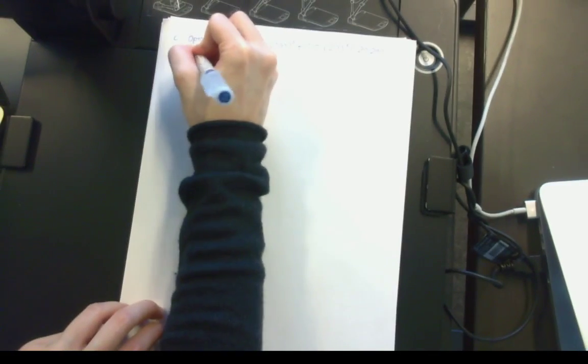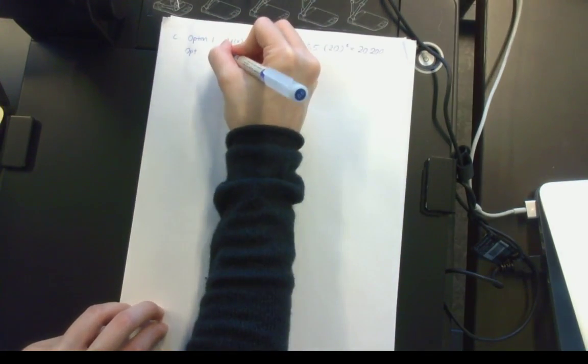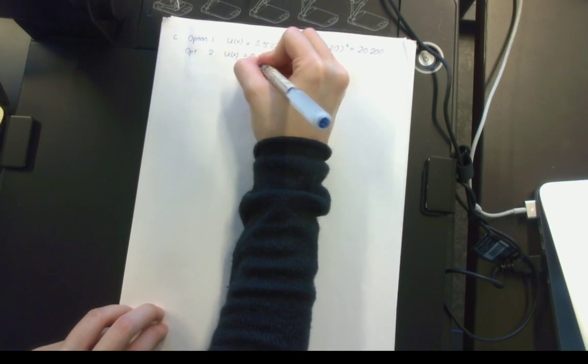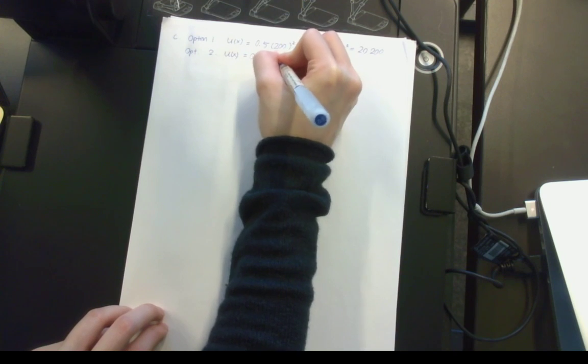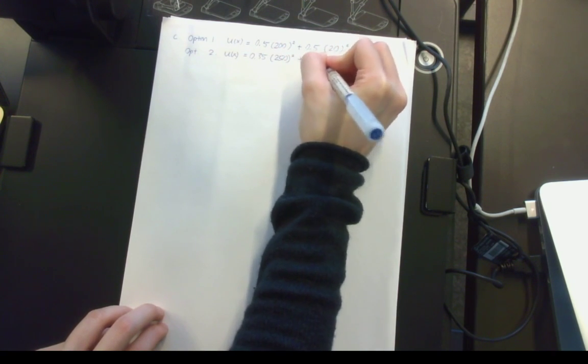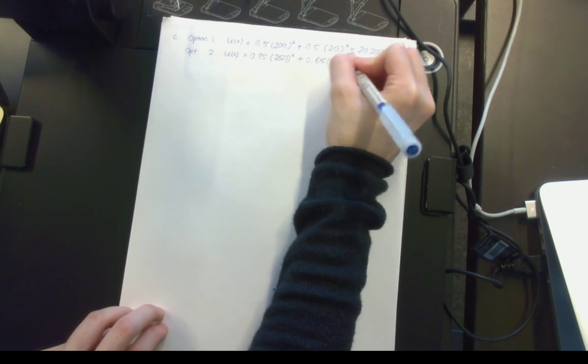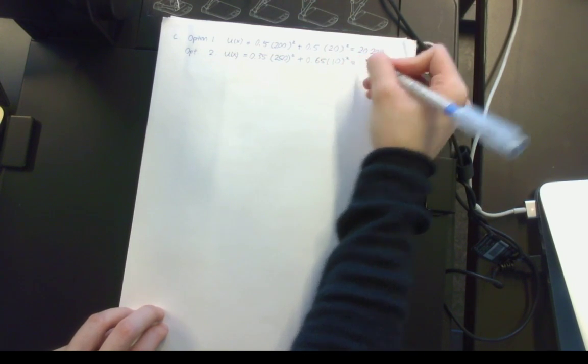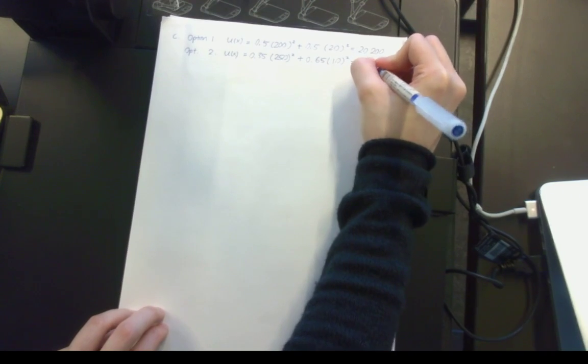For option 2, you have 35% times $250 squared plus 65% times 10 squared, and you have 21,940.